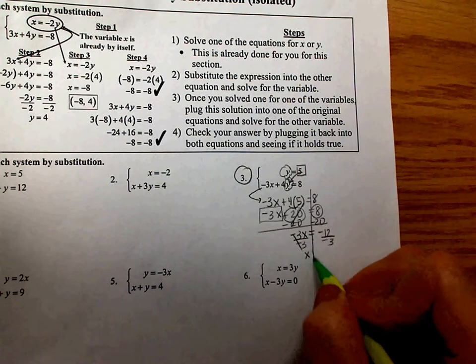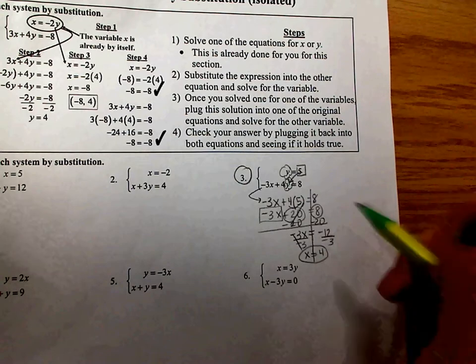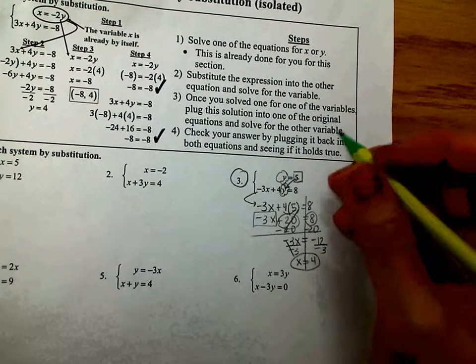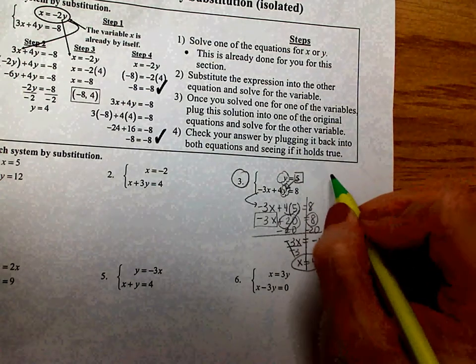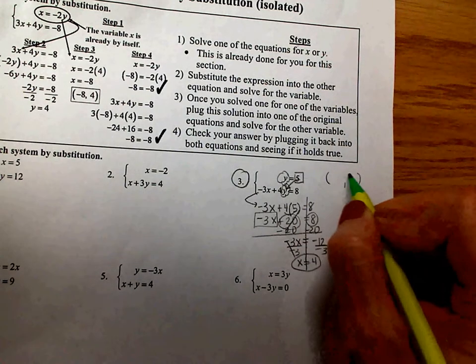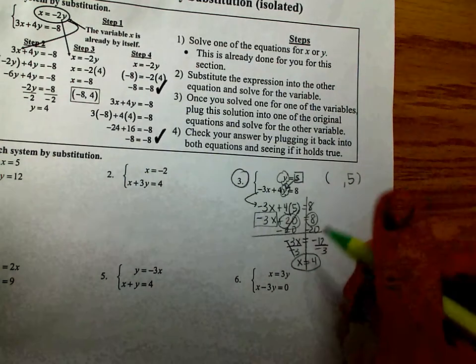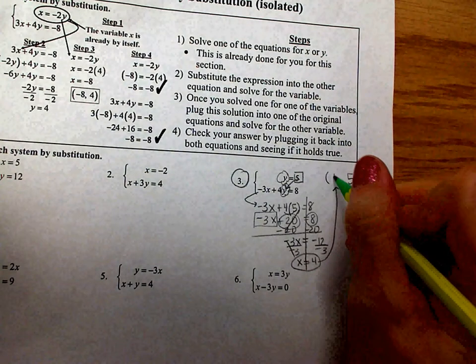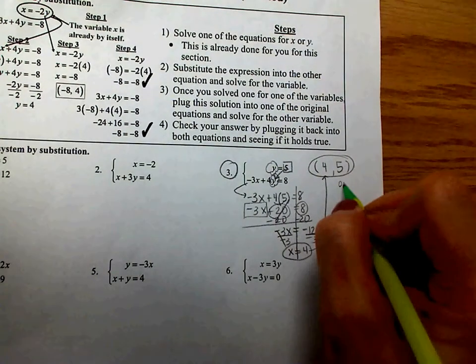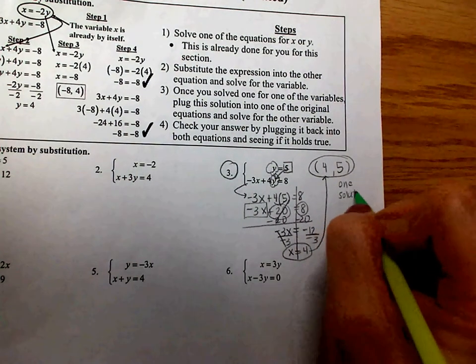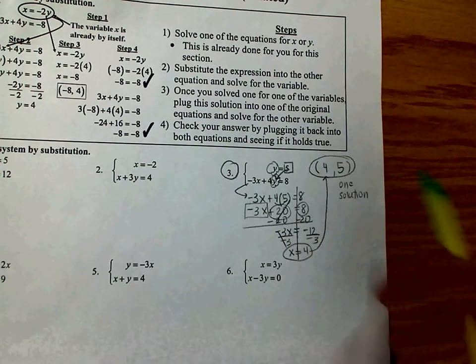Now remember, you'll want to use that online calculator as practice, okay, but it's up to you. So we have the y already, which is nice. That doesn't always happen. In fact, it happens very, very rarely. And then this one is 4. So our answer is 4 comma 5. It's one solution. Not that you have to write that, but please write it. Please remember it, okay?